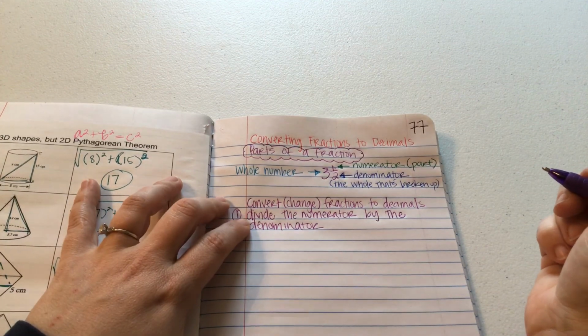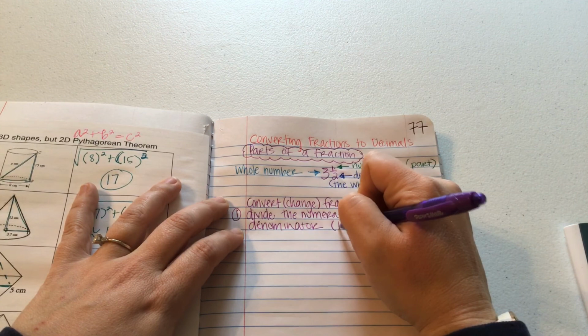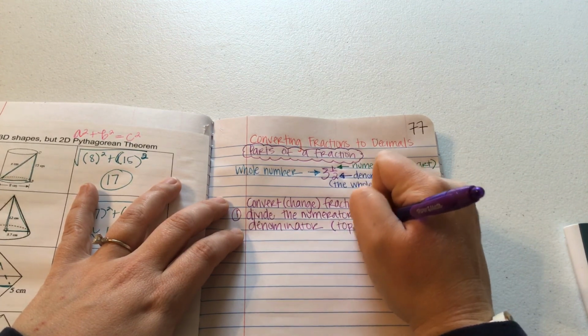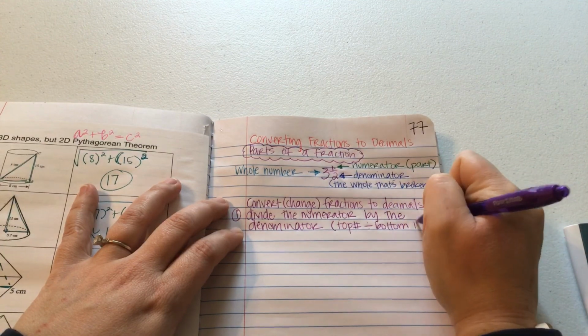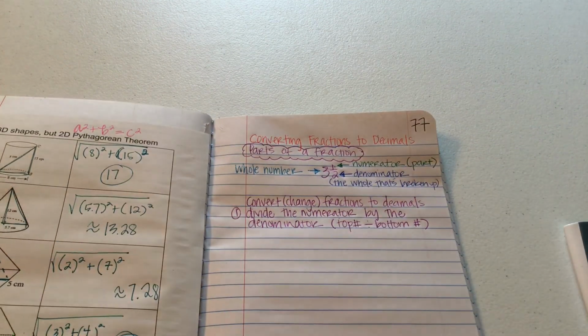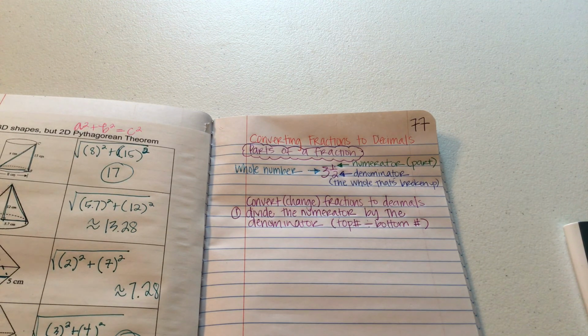And what was the denominator? The bottom number. So maybe we'll put here in parentheses, top number divided by bottom number. We want to try to use numerator and denominator in our discussion, but that's okay. If we need a little reminder, perfect. We're going to take the top number and divide it by the bottom number.